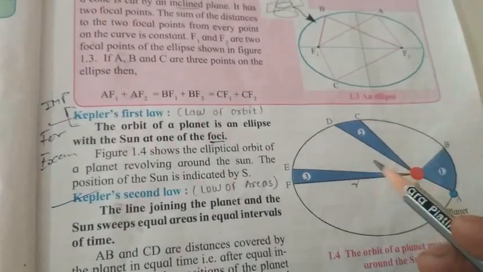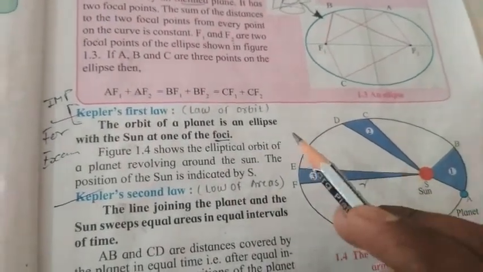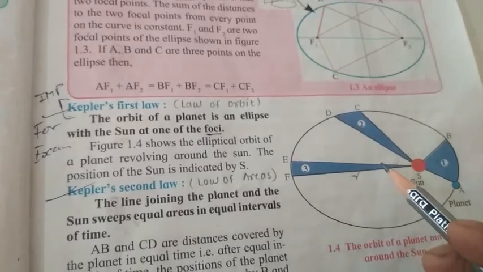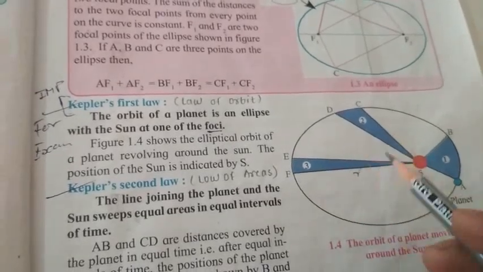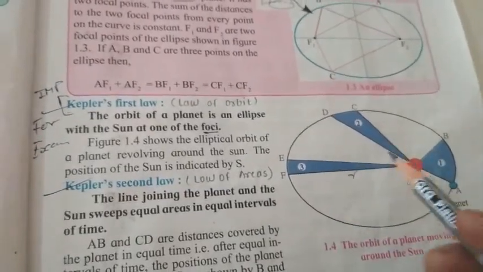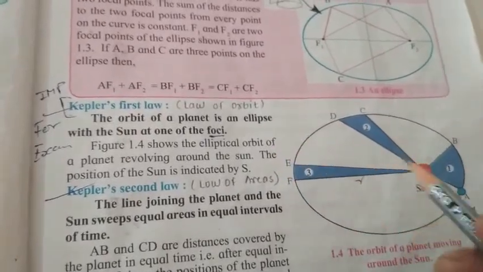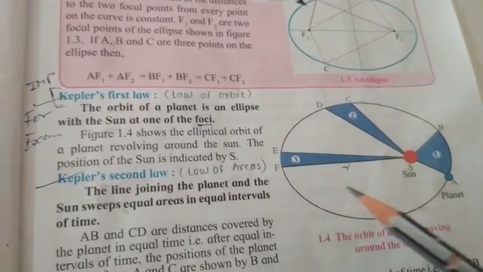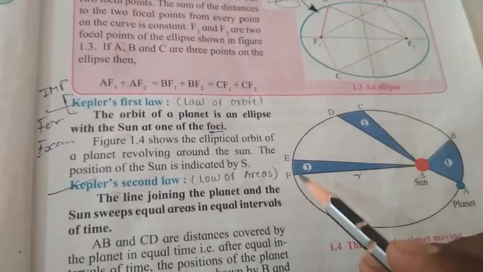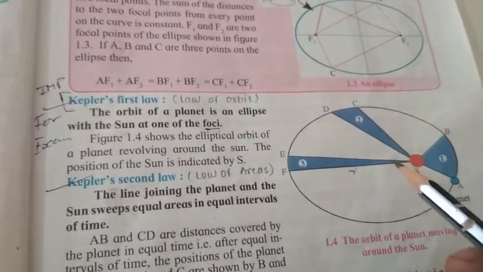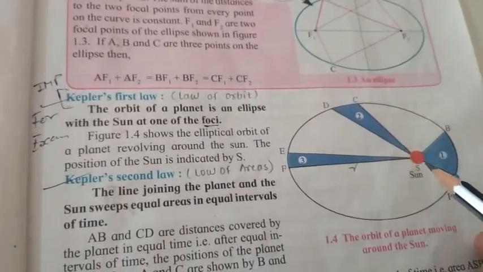The curved path of the planet is an ellipse. The meaning of ellipse is a regular oval shape, like an egg shape. Foci means focus, or the center of interest. So the orbit of a planet is an ellipse with the sun at one of the foci.